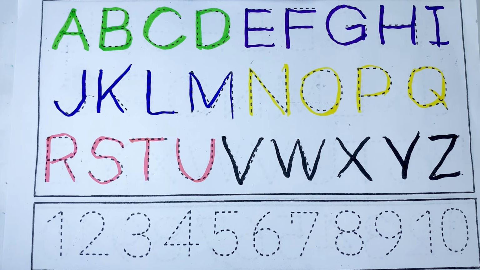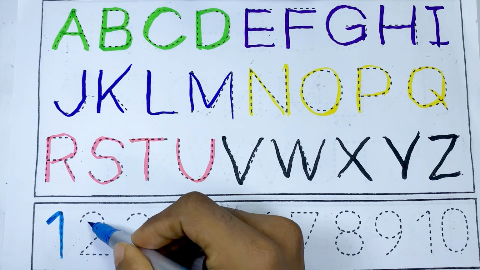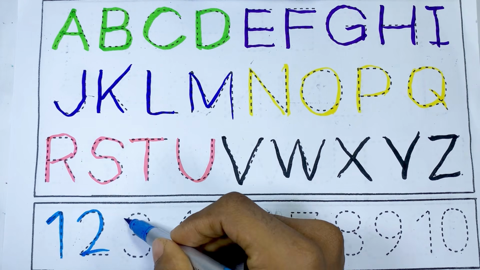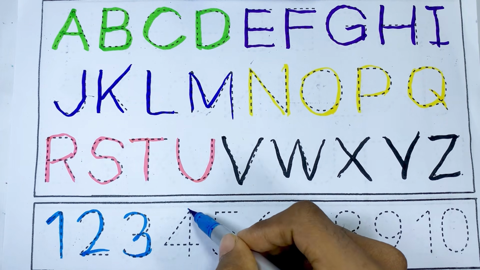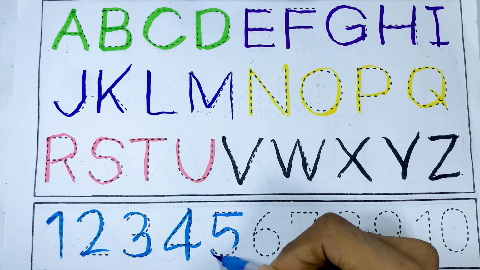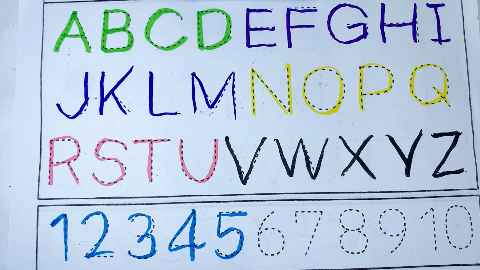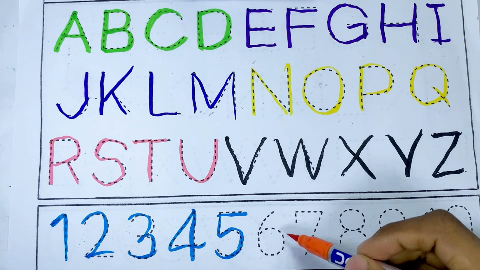Kids, now you draw numbers. First you draw 1, 2, 3, 4, 5. Kids, now you draw 6. The numbers of 6.